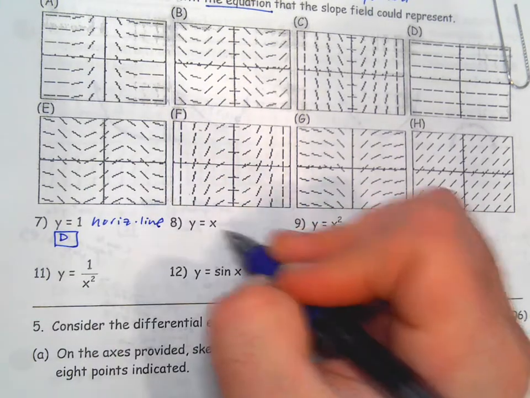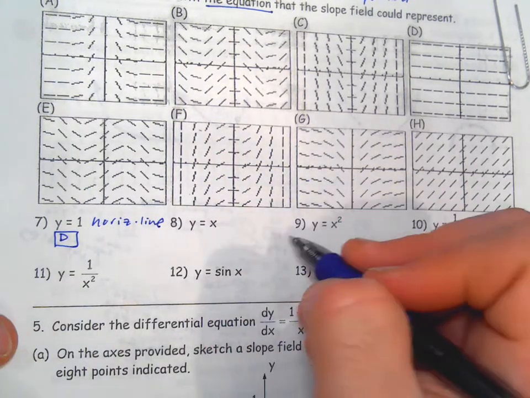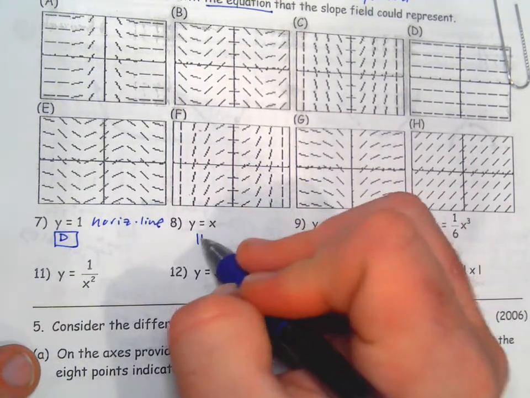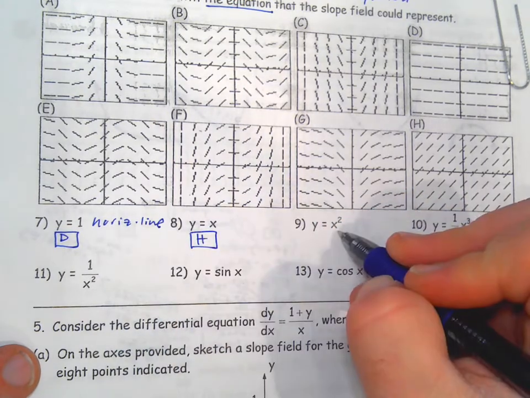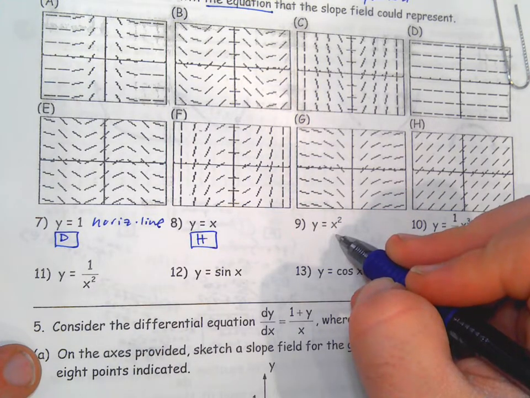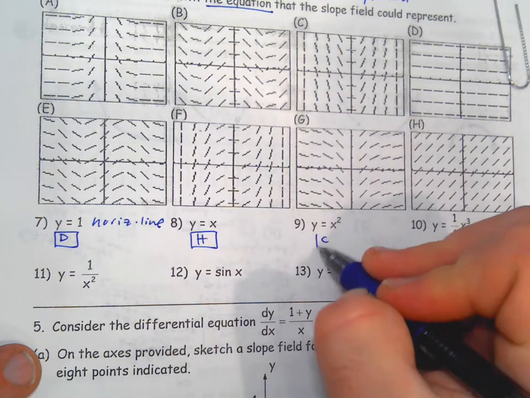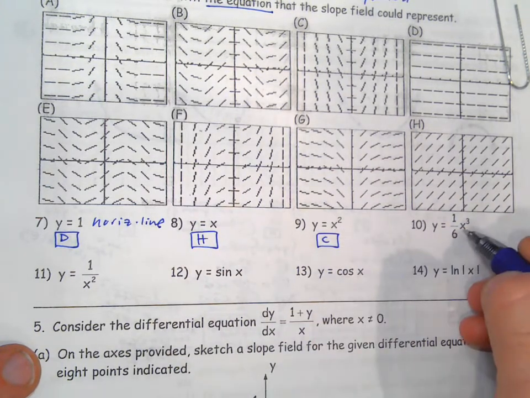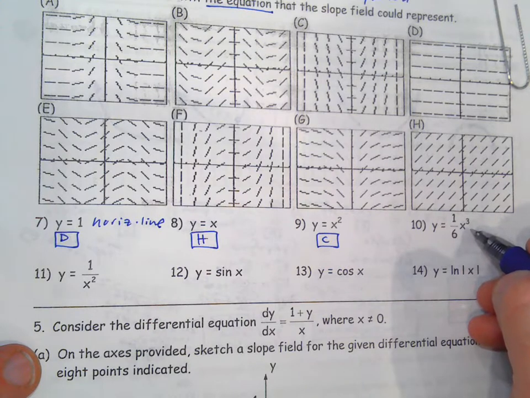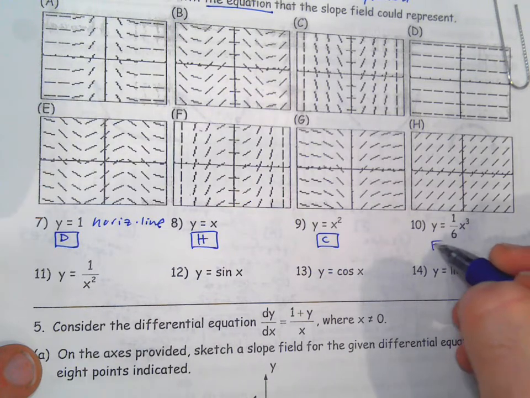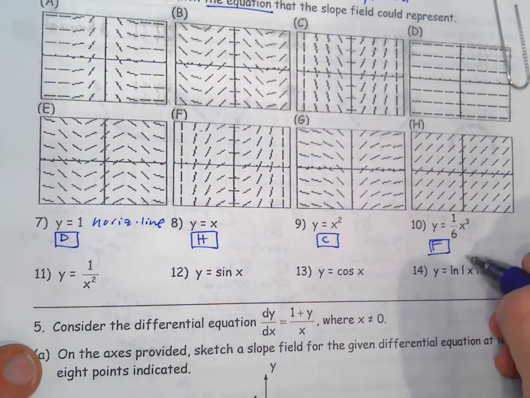We're looking for a graph that has y equals x lines, so that'd be H. We're looking for a bunch of parabolas. Well, that looks like C. Is this a cubic, or are there a bunch of cubics? Maybe F. F looks the closest to a cubic.